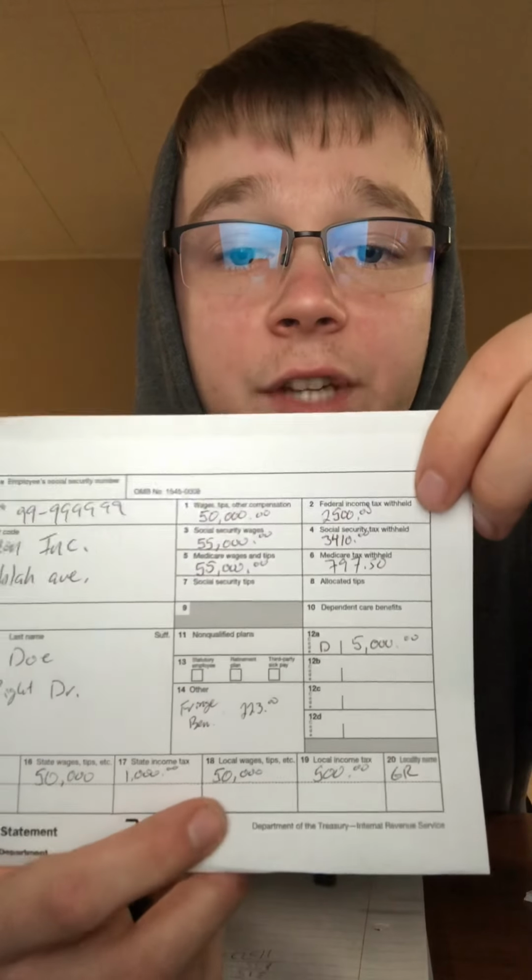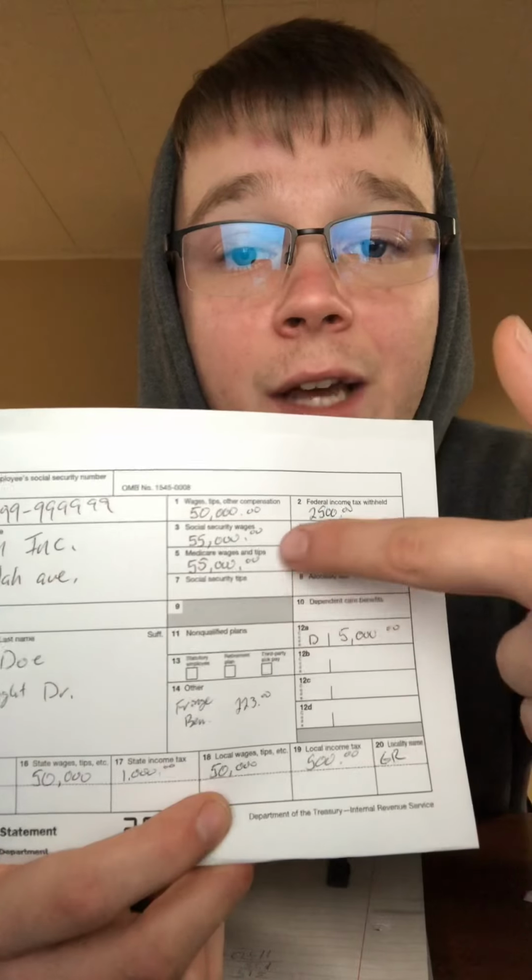And then you got your local taxes, and then you've got local stuff right here. So these are the monies that you earned in your local municipalities. So for instance, Grand Rapids, coded GR. You earned 50 grand. Typically, all these three boxes match. Some people don't have city taxes. I would say more people don't have city taxes than do.